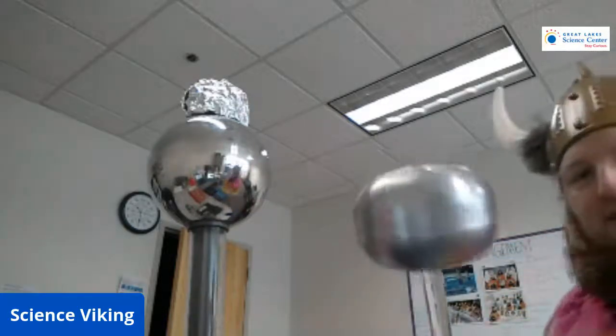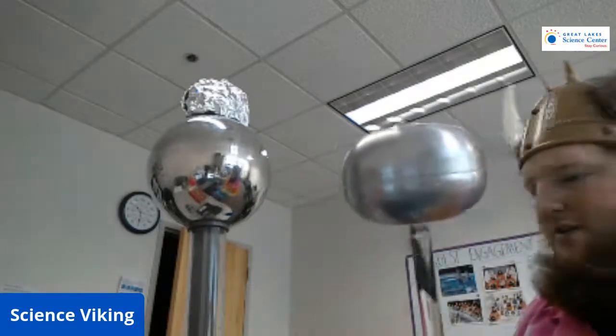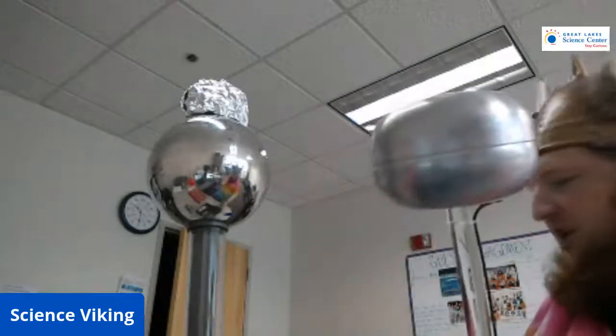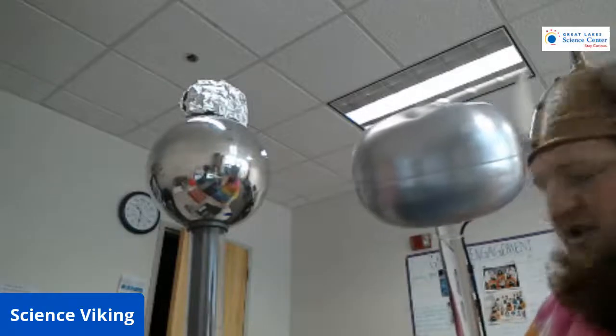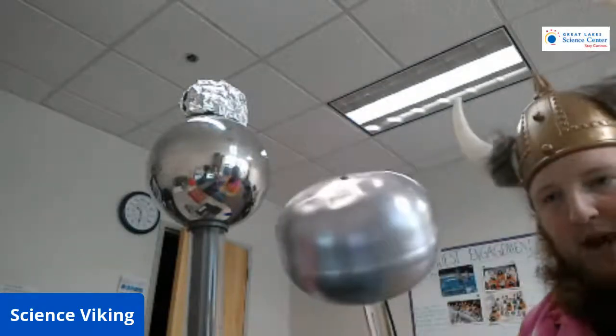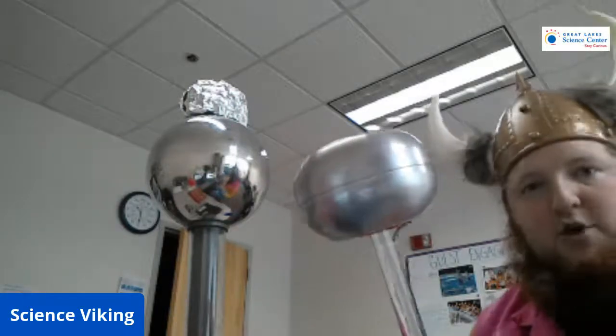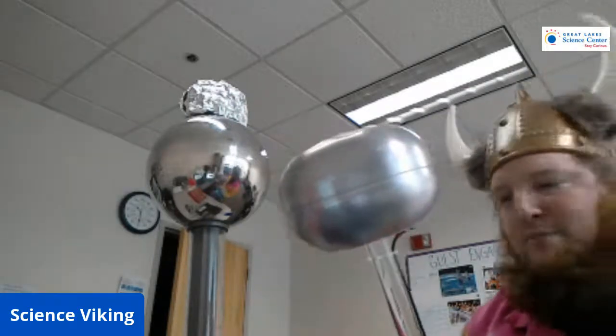Now, this is my magic Van de Graaff wand. This is grounded and plugged in so that anything it touches will immediately be put into the ground and the charge will dissipate. That's what being grounded means. And the imbalanced charge will go into the earth and the earth absorbs it. The earth is a giant lightning rod.